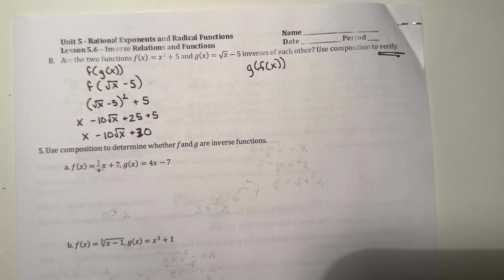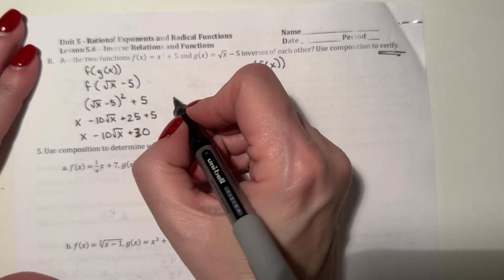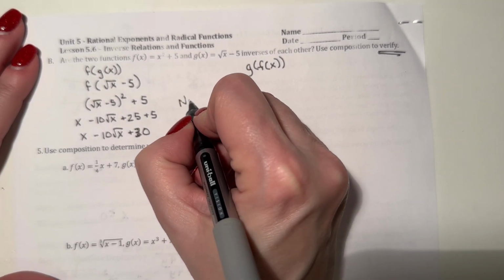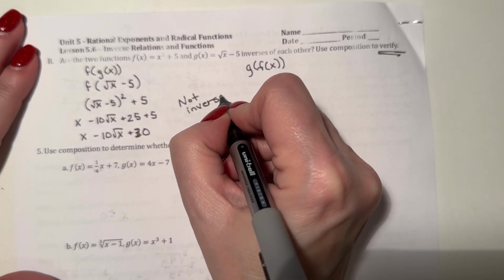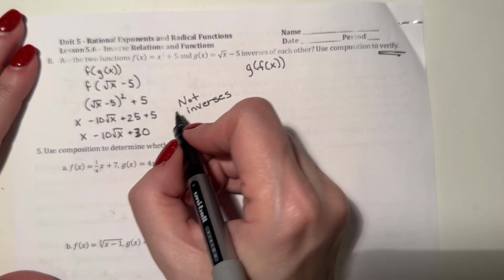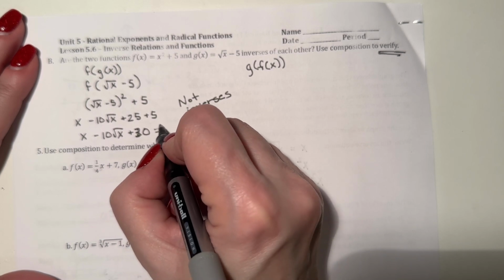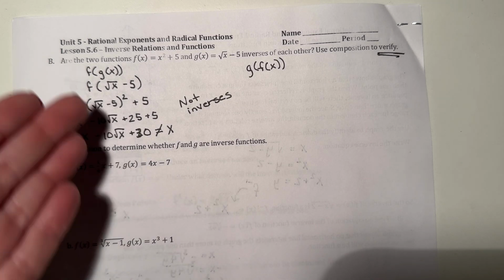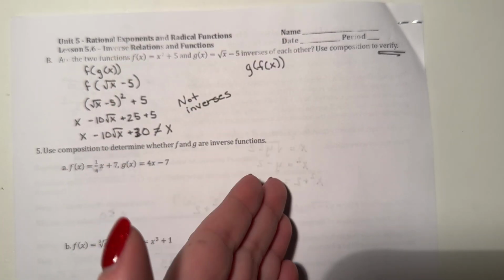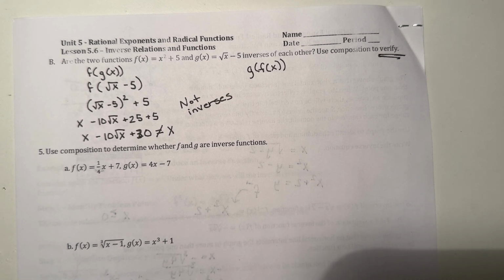That's not equal to x, so it does not verify. It's not equal to x. So these are not inverses. Yeah, because that does not equal x. So since it does not equal x, they're not inverses. You don't have to keep going. Now, what if this one equals x, but that one doesn't? They're still not inverses. They both have to equal x.